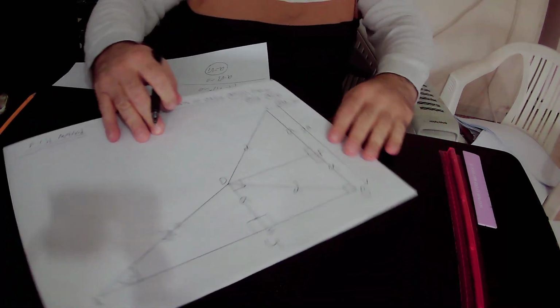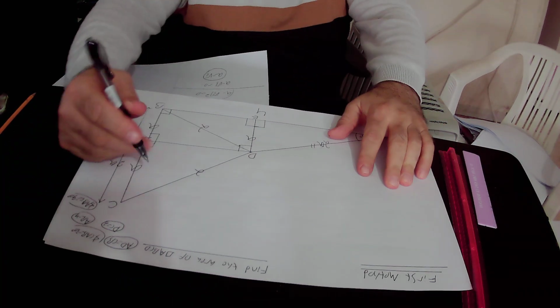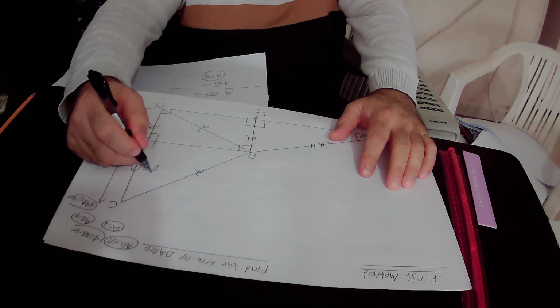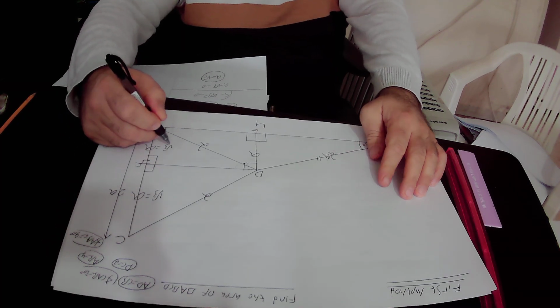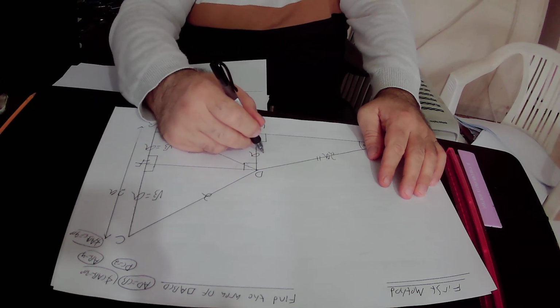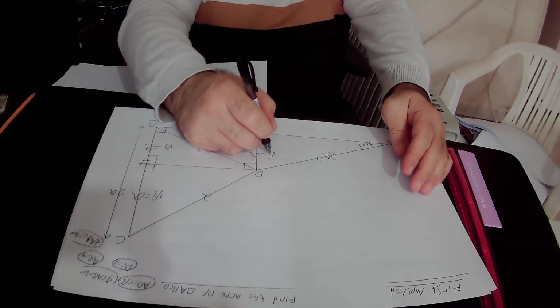So we found out that a equals the square root of 3 units. Here we can write down that a equals the square root of 3 units. Here also a equals the square root of 3 units, and here also a equals the square root of 3 units.